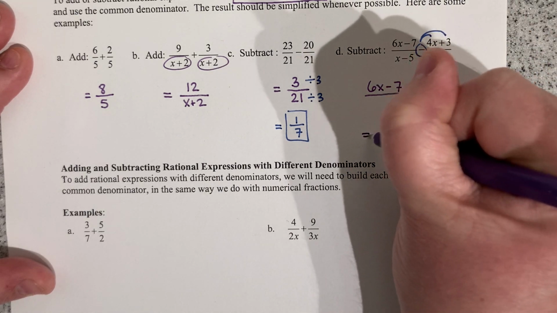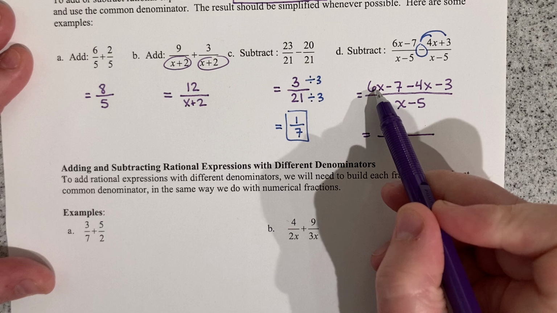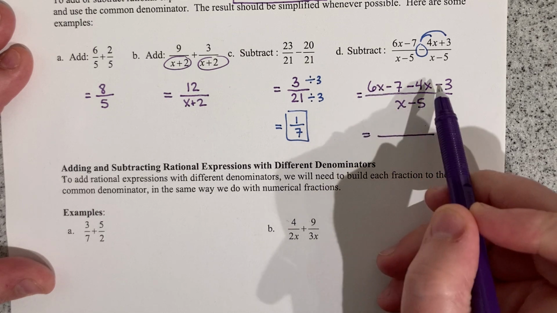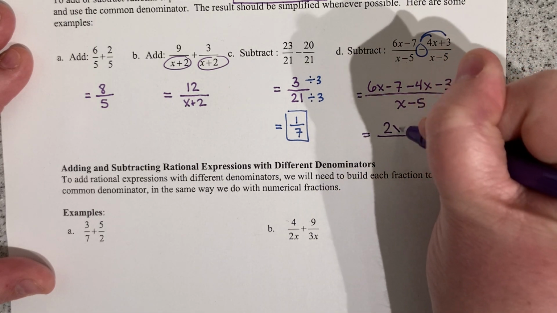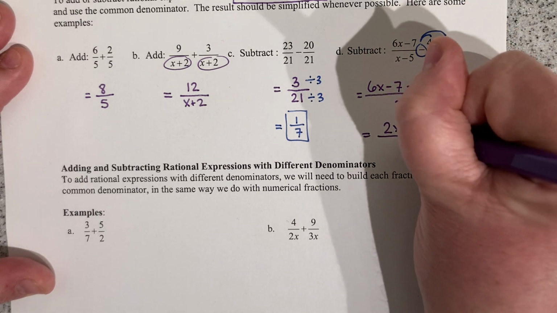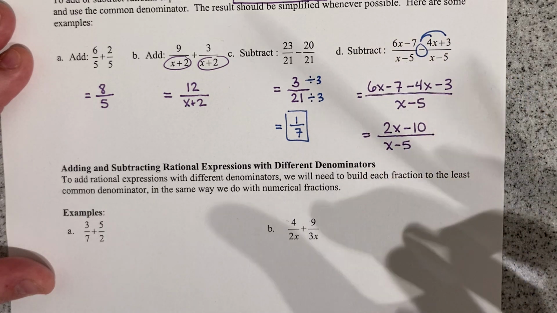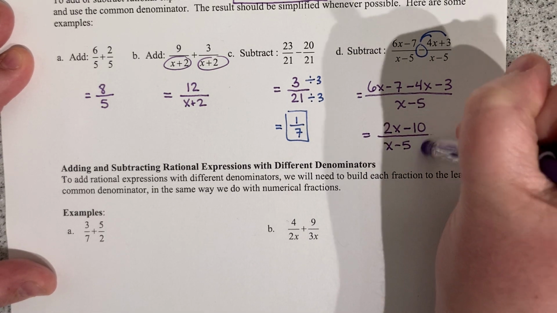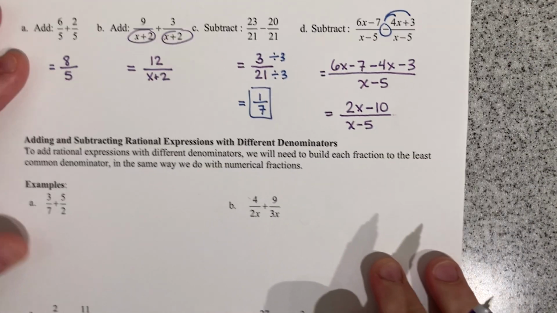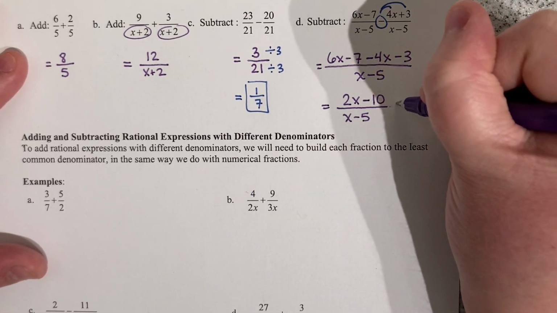And now we simplify by combining like terms in the numerator. 6x minus 4x is 2x, negative 7 and negative 3 make negative 10, and the bottom's x minus 5. Ooh, I don't think this is simplified yet, because we can factor out a greatest common factor here.